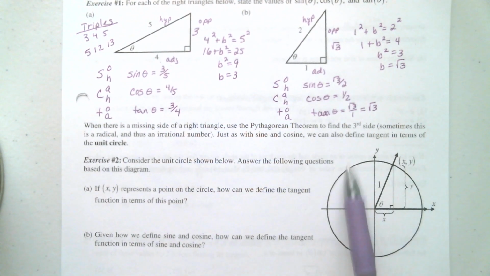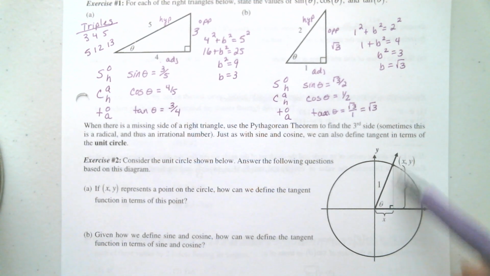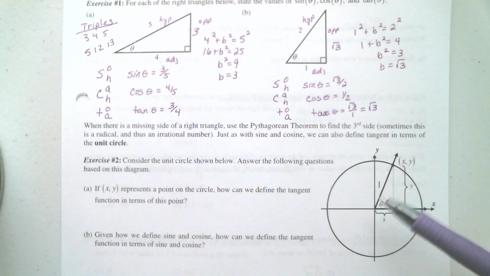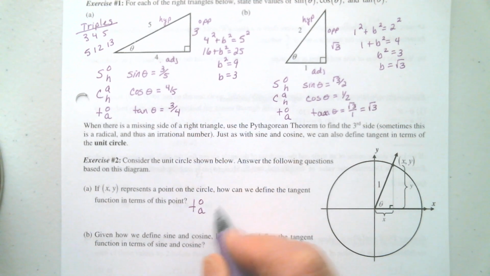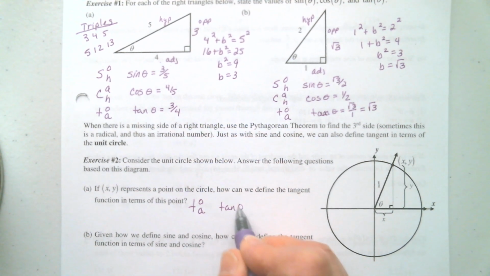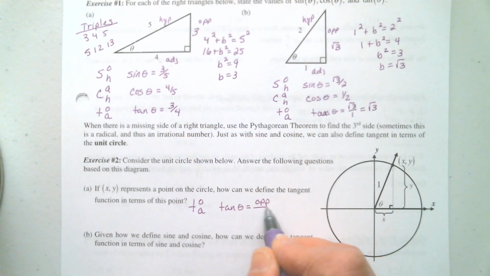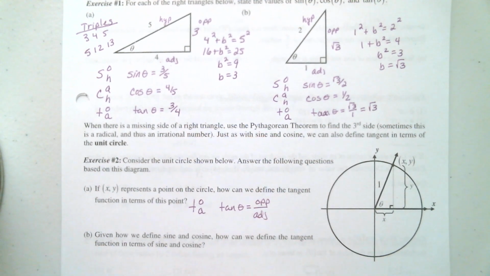So here we have a diagram of the unit circle. Right? We know it's a unit circle because this length right here is 1, so it has a radius of 1. If x comma y represents a point on the circle, how can we define the tangent function in terms of this point? Well, tangent we know is TOA. So tangent of theta is equal to opposite over adjacent. In relation to theta, opposite is our y, and adjacent is our x.